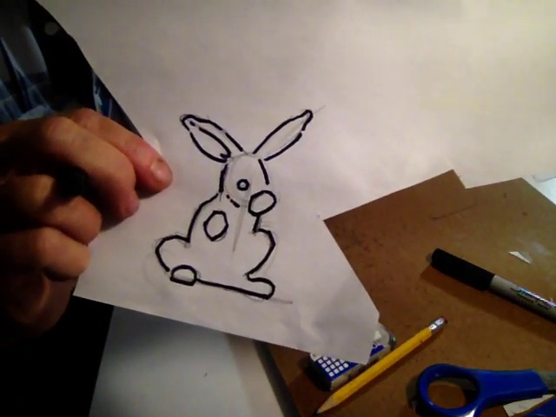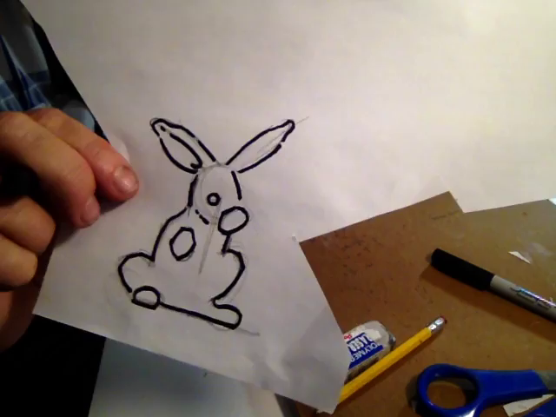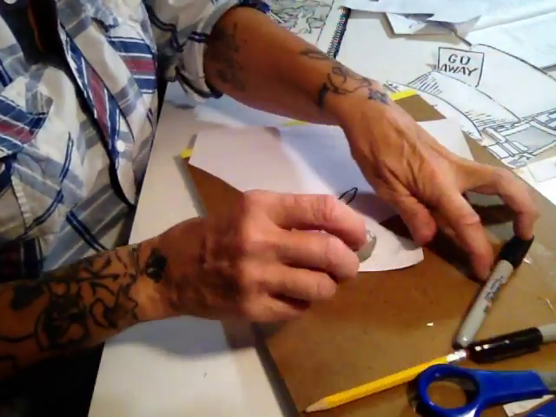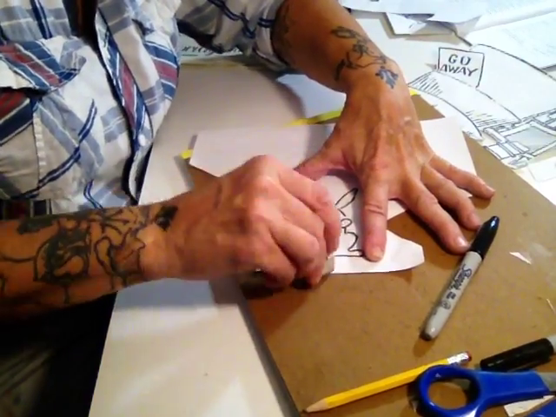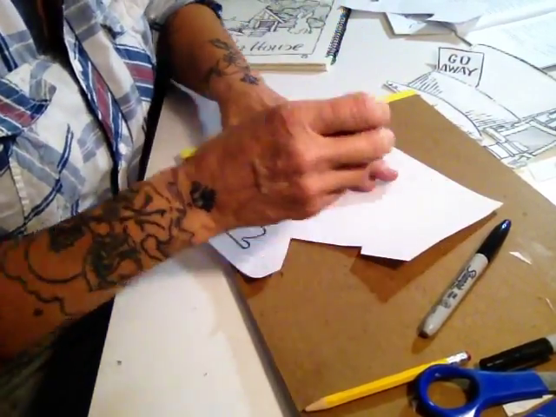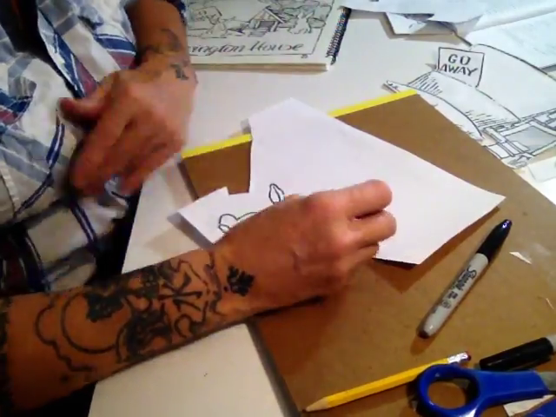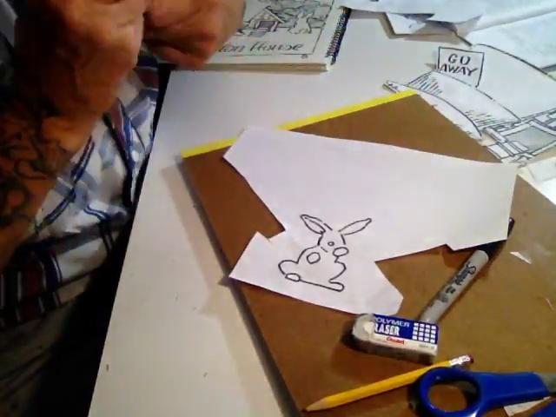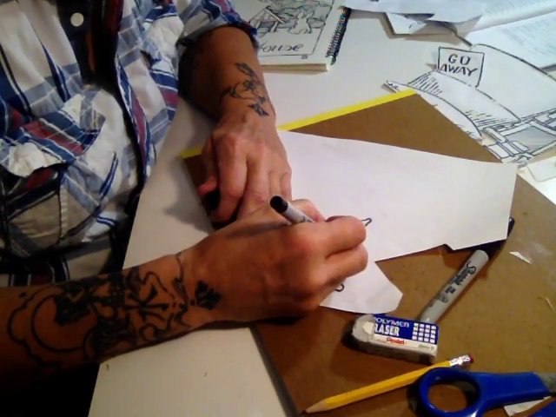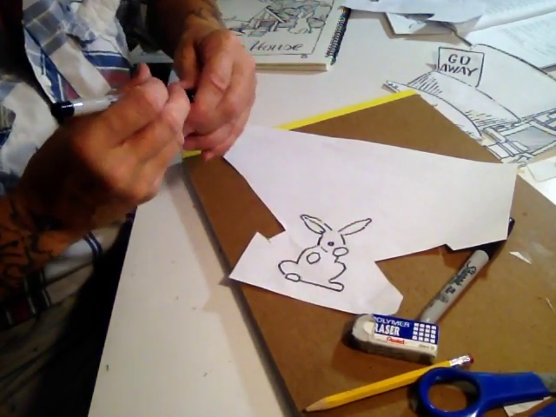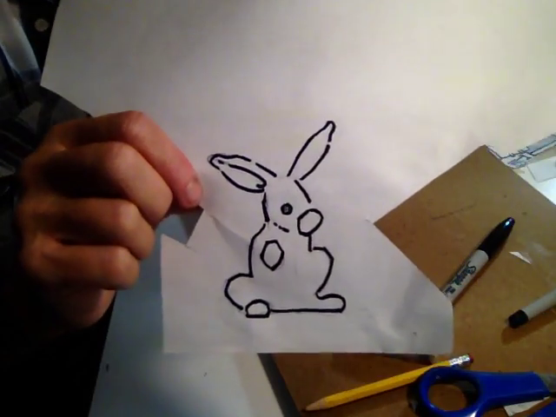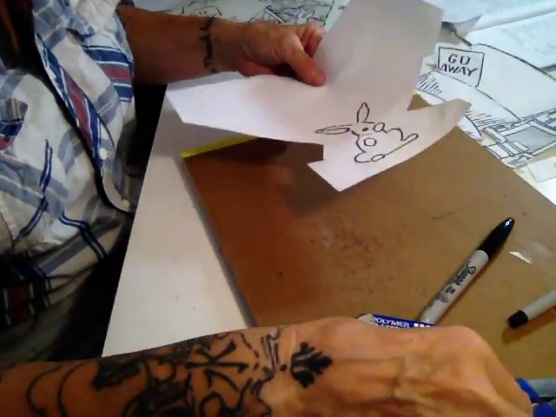I just followed them. Look at just a couple of dots and a line. Right. If you want to, you can erase some of the pencil marks. I'm not too worried about it. And then I'm going to draw pen lines in his eye, just to darken it up a bit. And now we're going to cut it out.